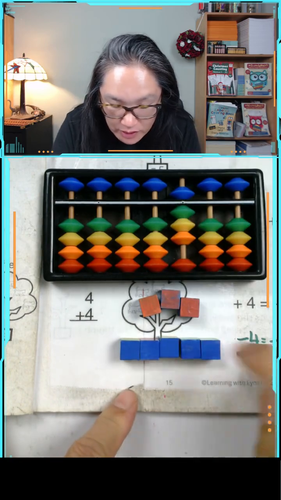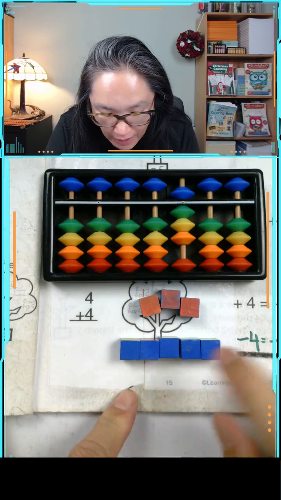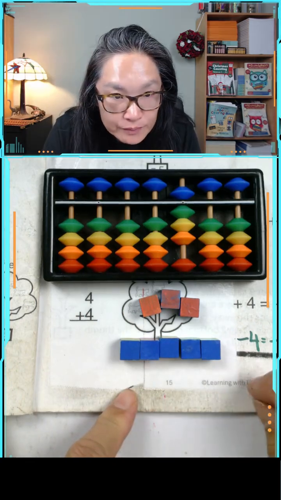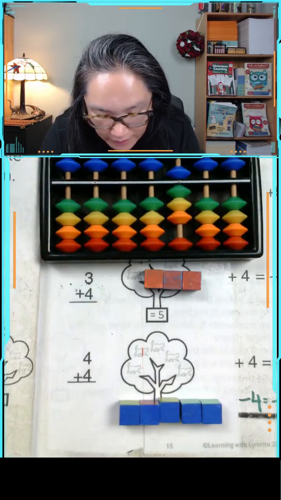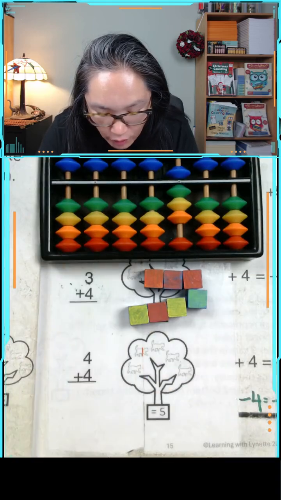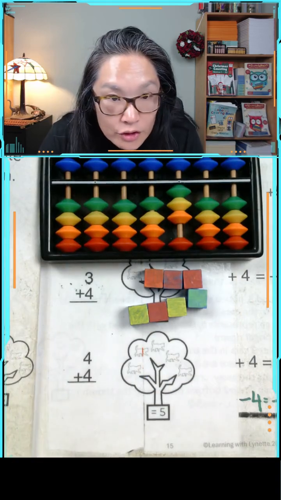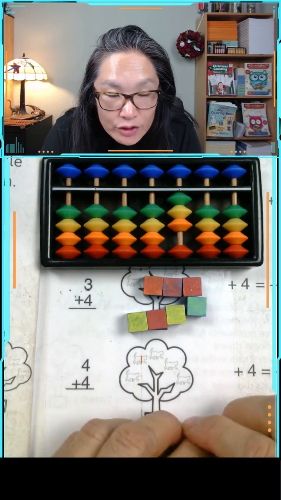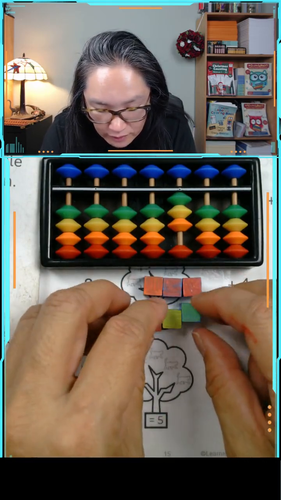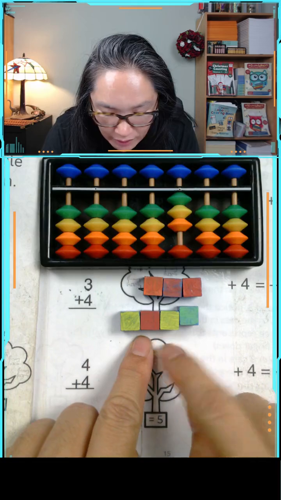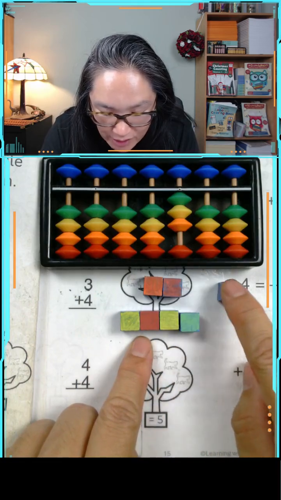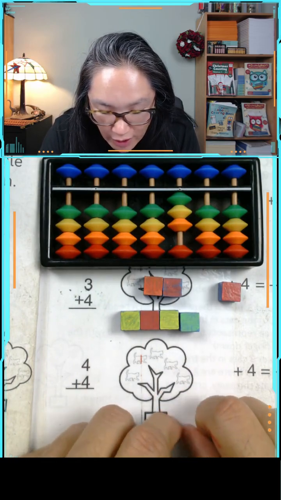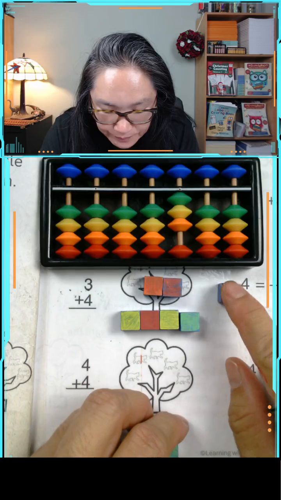So what we're doing is we're understanding how to regroup at a smaller level. We can do it again. We can do 3 on the abacus. I want to add 4. To do that, I need to make a 5 here. To make a 5, that's the pattern. I need to add 1. To add 1, I got to take away from here. So you have to subtract in order to add.